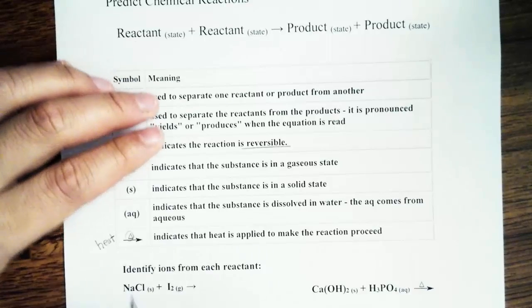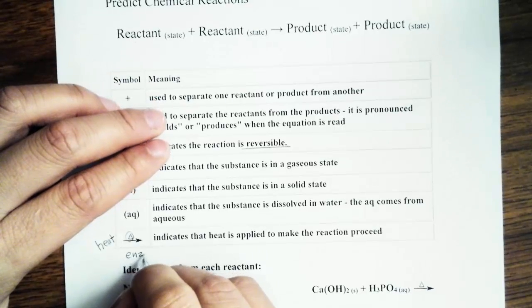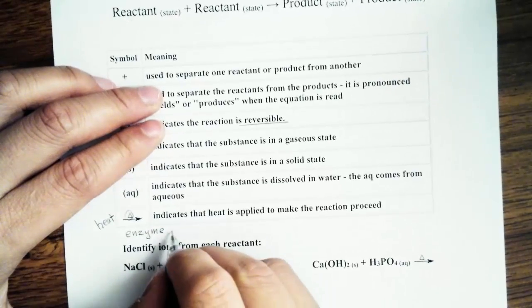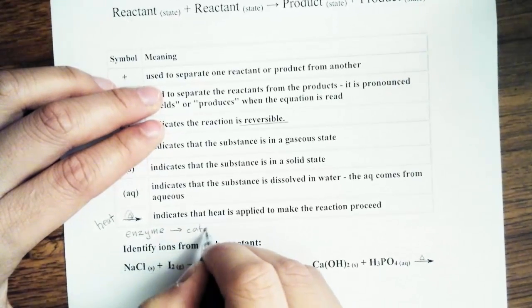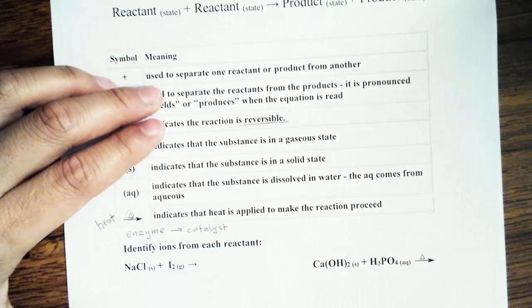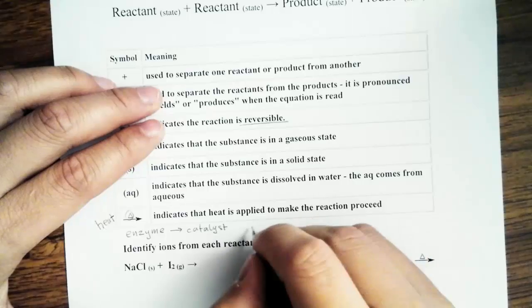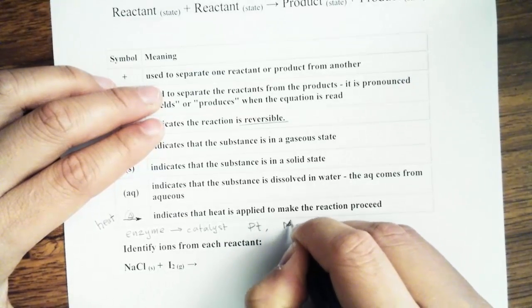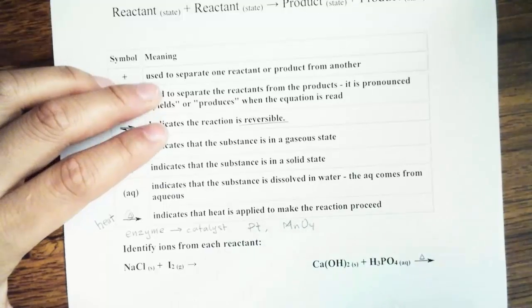Sometimes we could have something called an enzyme. This happens a lot in biology. An enzyme functions as a catalyst. And we know that a catalyst helps speed up the chemical reaction, but it is never used up in the reaction. A common catalyst in chemistry is platinum, or sometimes a cheap one like MnO4.